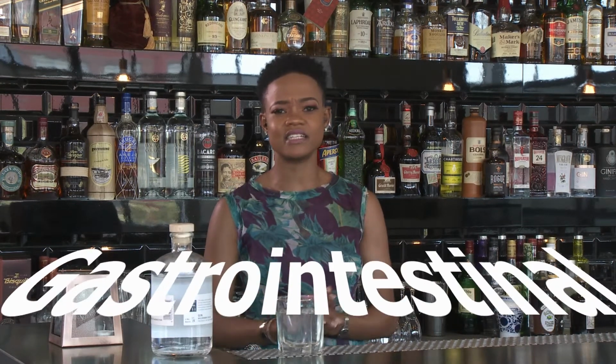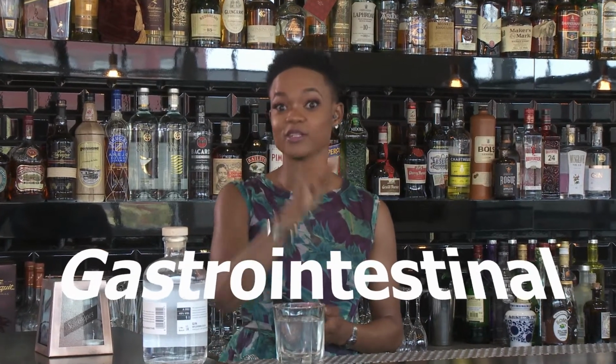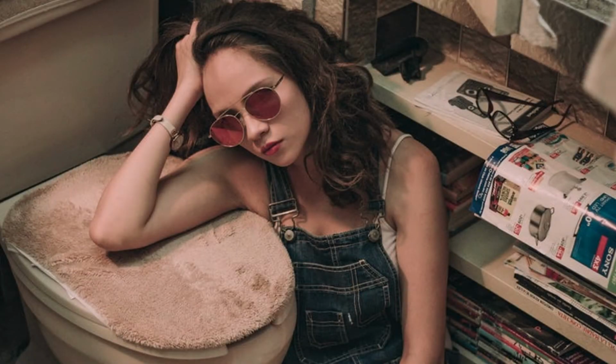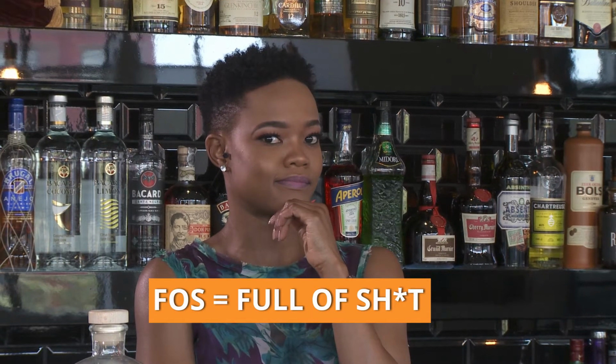And then the GIT tract, gastrointestinal tract, remember? Alcohol affects the metabolism of other nutrients as well as minerals, leading to malnutrition. It can also lead to dehydration, and dehydration can cause constipation. You do not want to be that person that's full of it, guys.